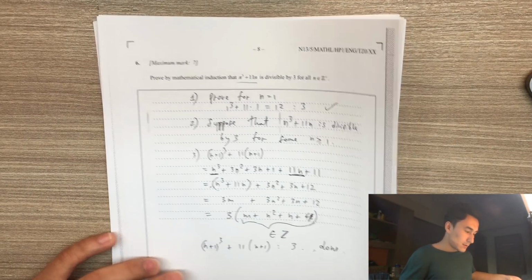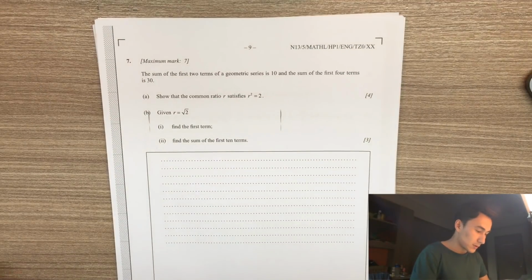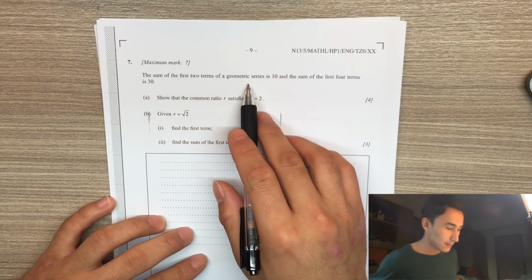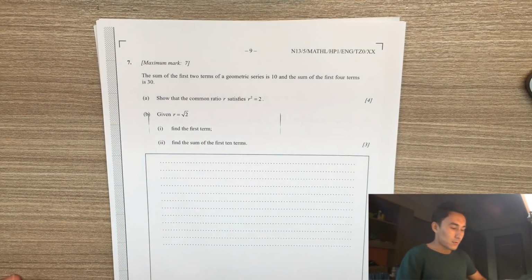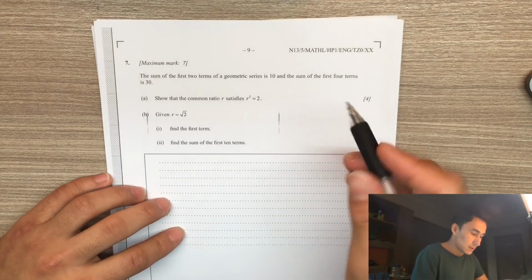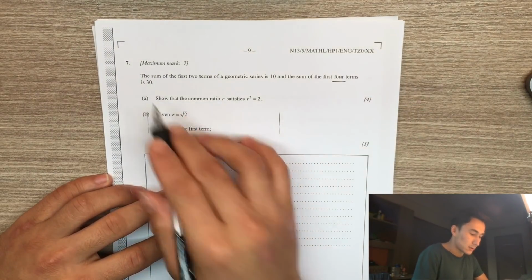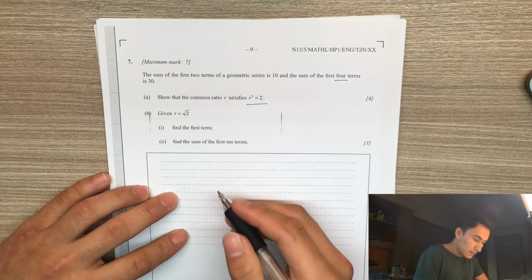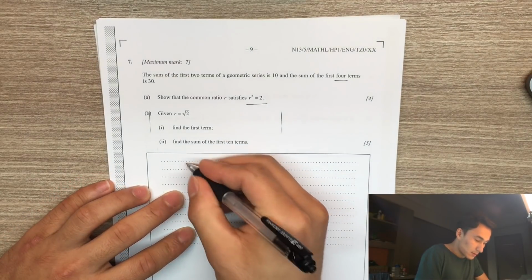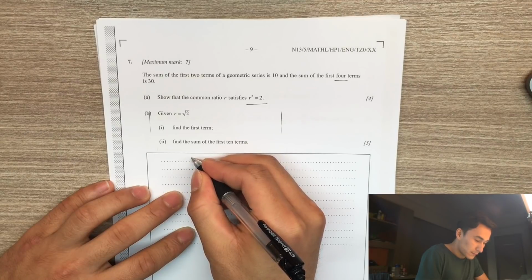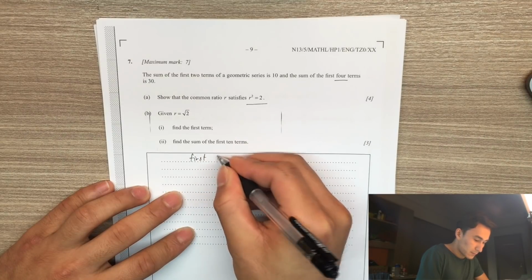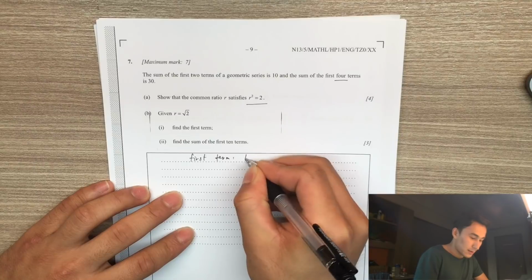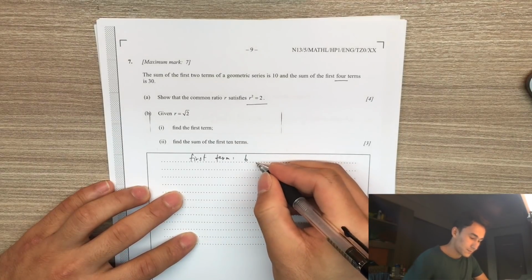All right, so the next question is: the sum of the first two terms of a geometric series is 10, and the sum of the first 4 terms is 30. Show that the common ratio satisfies this equation. So let the first term be b, and then let the common ratio be r.